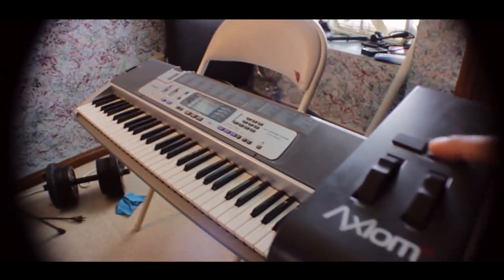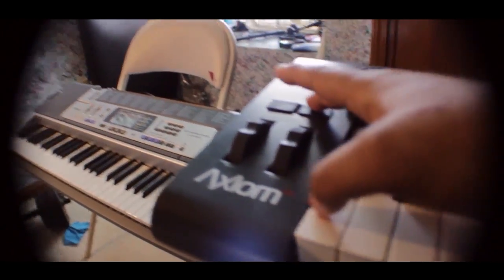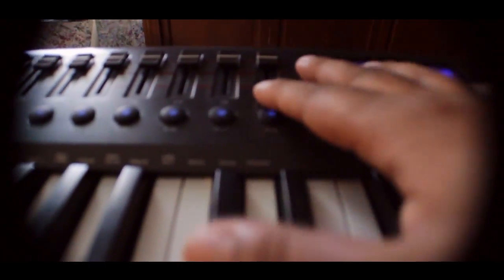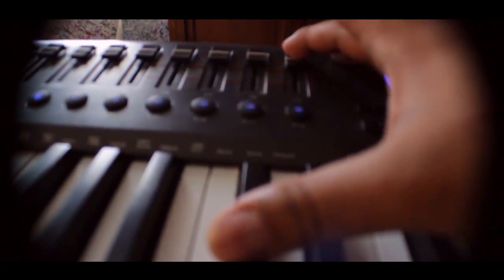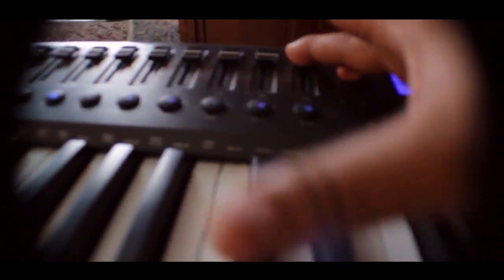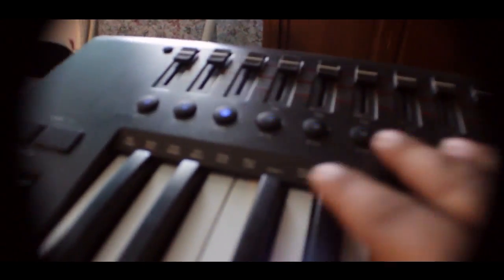We could also use the octave. So go up octave. We only have a certain limitation, so there we go. We also could use the fader here to control the volume. And then we have these buttons here that will allow us to change the tone from, I believe, 1 to 9 or 0 to 8 or something.